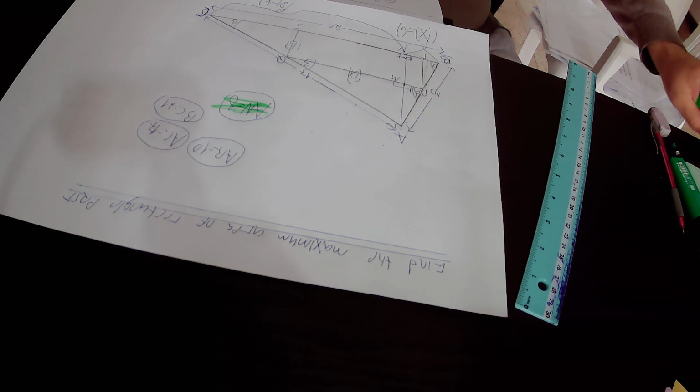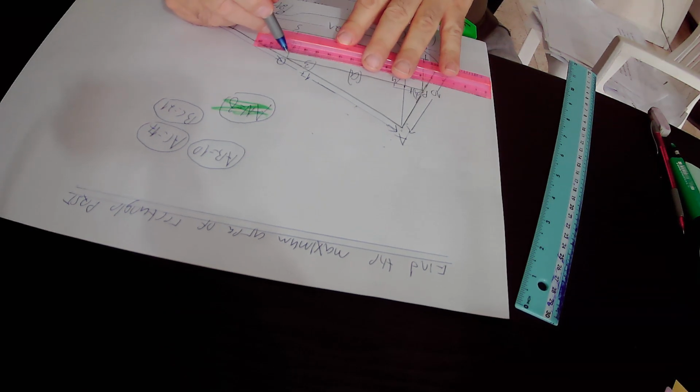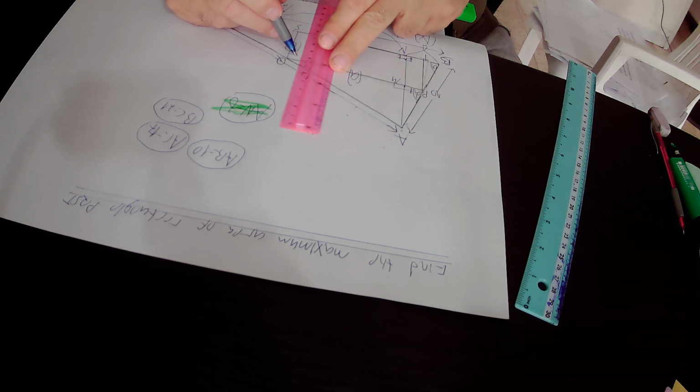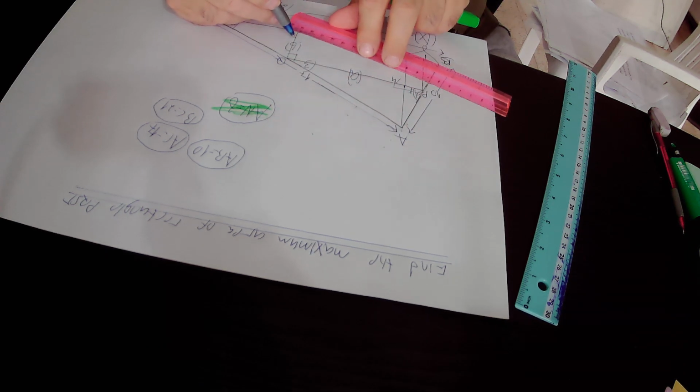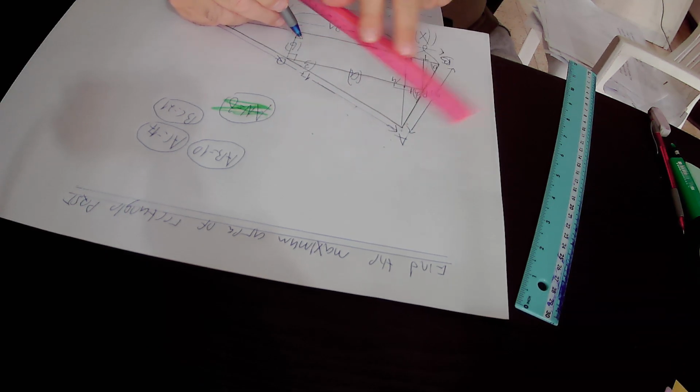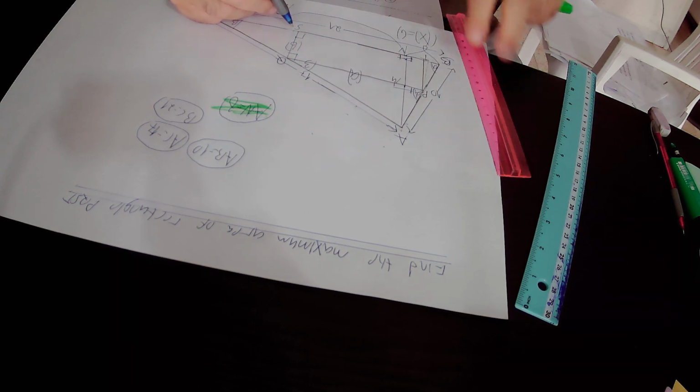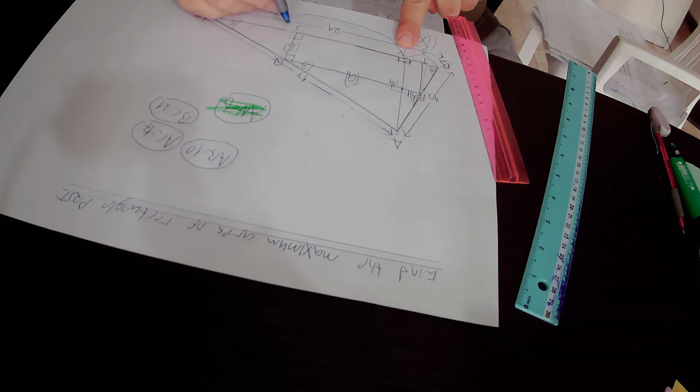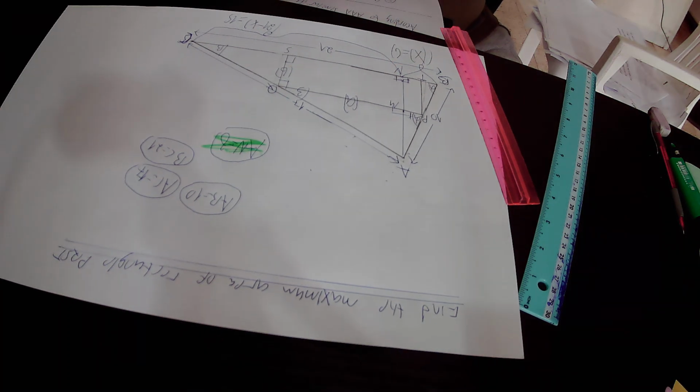So this angle equals 90 degrees. This angle also equals 90 degrees. This angle equals 90 degrees according to our construction, according to what we already found out.